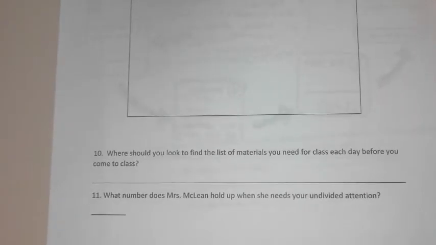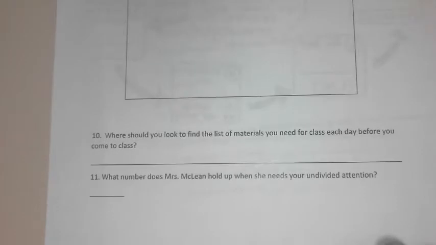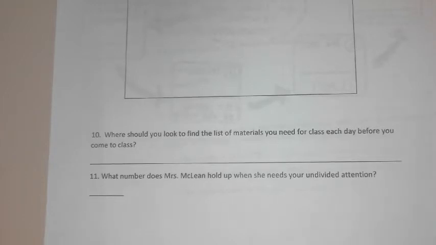Number 10. Where should you look to find the list of materials you need for class each day before you come to class? Number 11. What number does Mrs. McLean hold up when she needs your undivided attention?